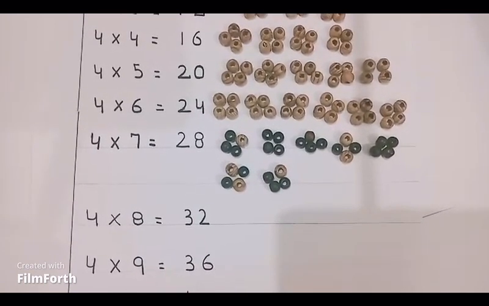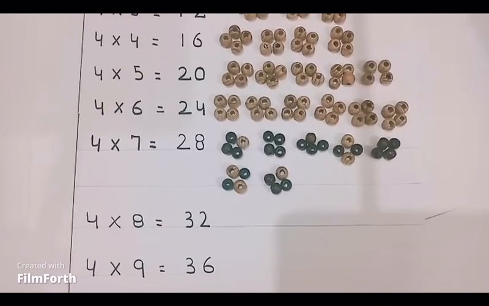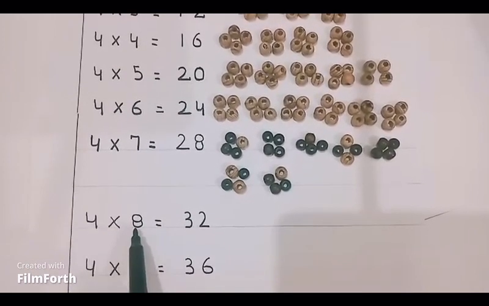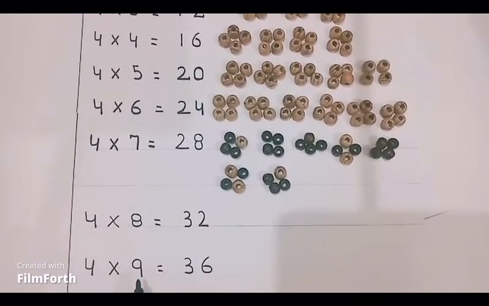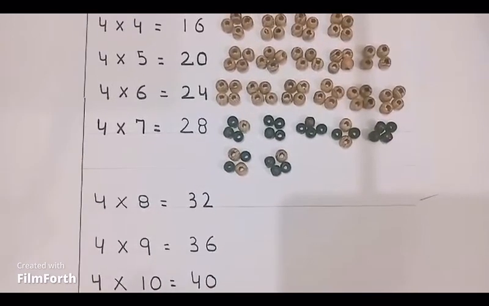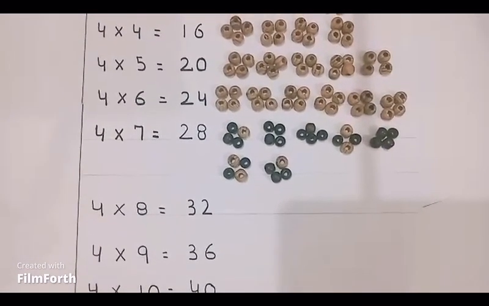So at this time we will have to make 8 sets of 4, here 9 sets of 4, and here we have to make 10 sets of 4.